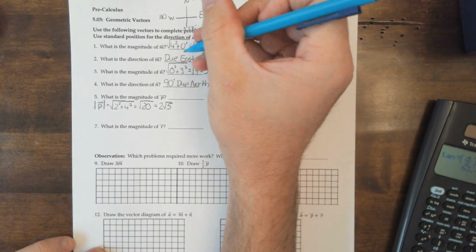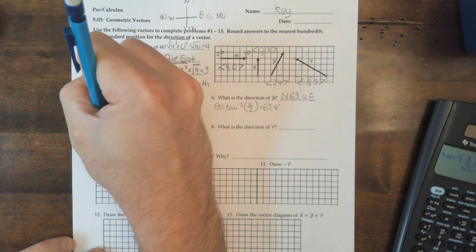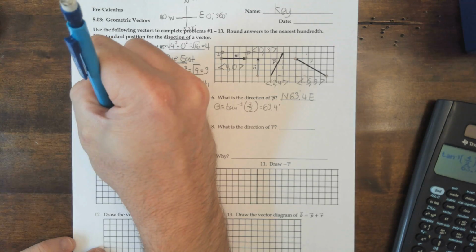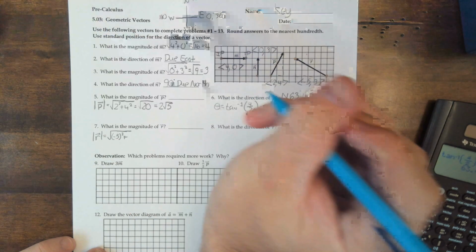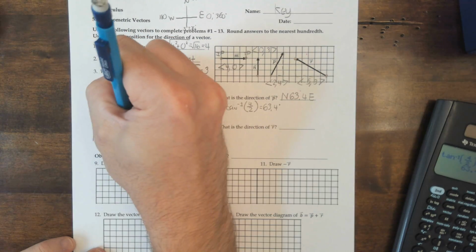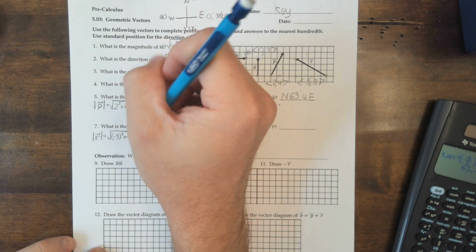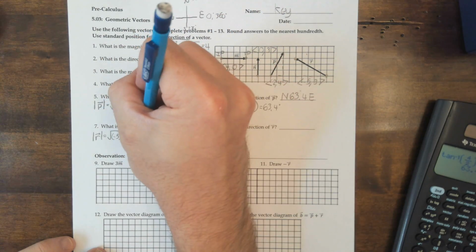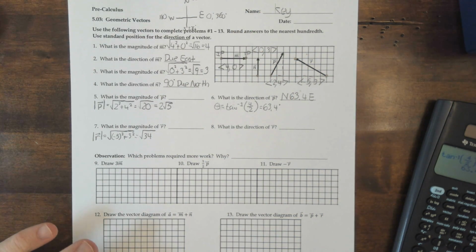Okay, all right, the magnitude for R. Again, we're taking the square root. Now this time you've got a negative component, so please make sure you put parentheses around it. Because if you don't, it's going to give you a negative number for some reason in the calculator, and we know that's not true. So that's going to give you the square root of 34. 25 plus 9, you get the square root of 34. There's your magnitude.